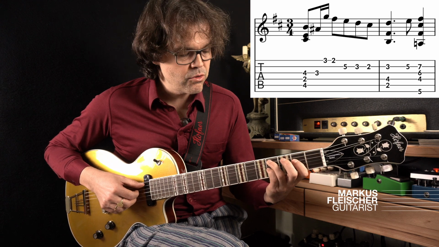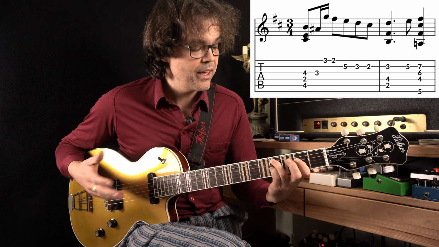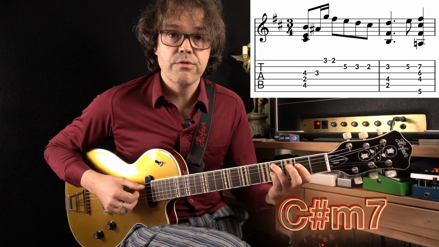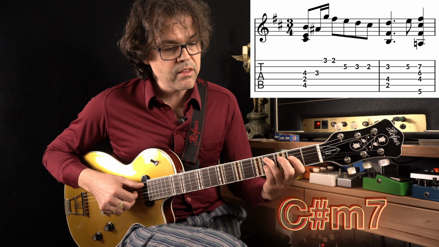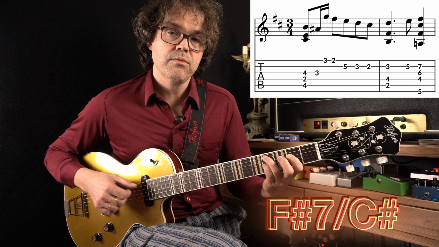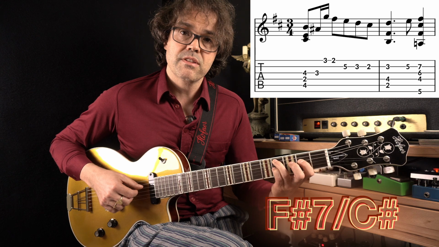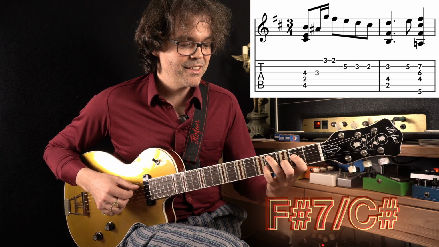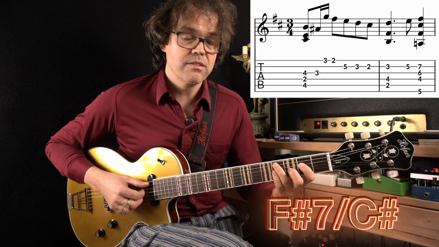It starts on this chord, and as a jazz player you immediately say, hey, this is C sharp minor 7, shell voicing, no fifth, and it's like 2-5-1. You could also say, hey, that's F sharp 7 with a fifth in the bass, and sus going to the major third. That's also possible to see it like this.